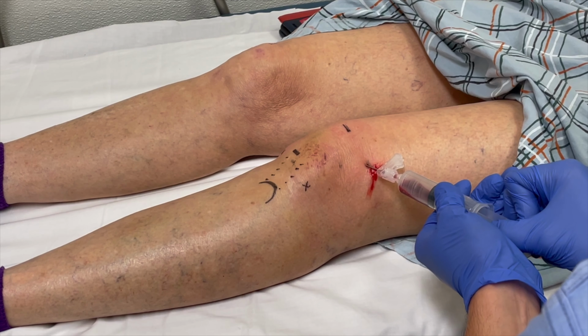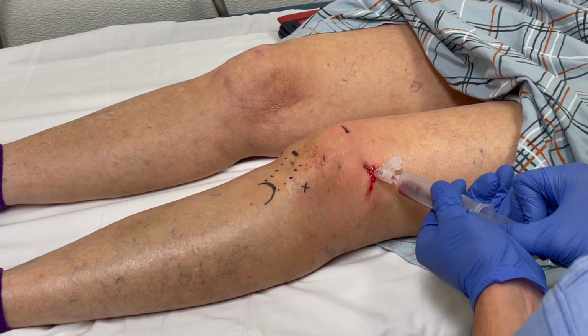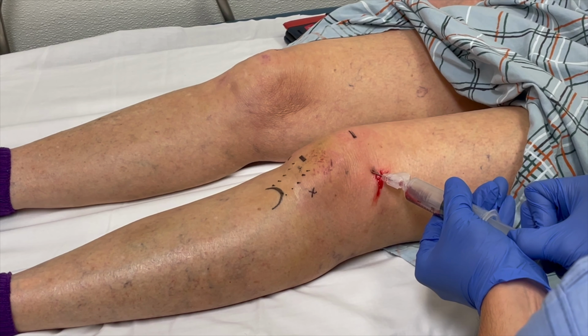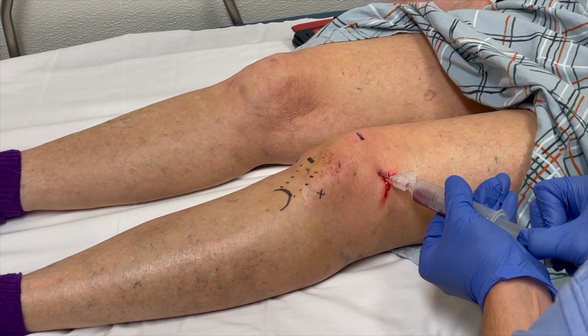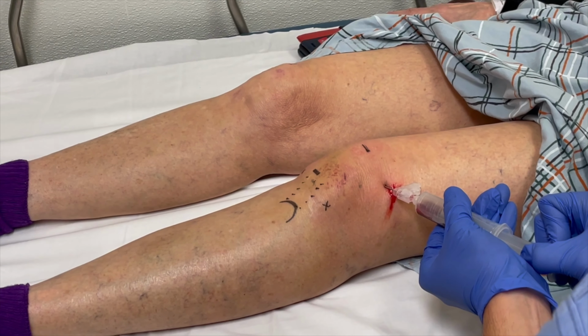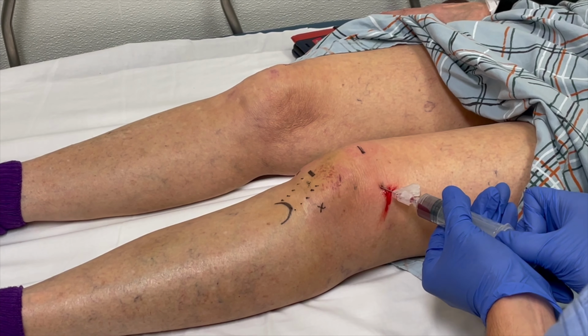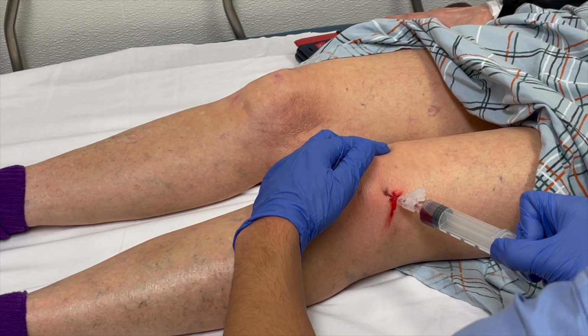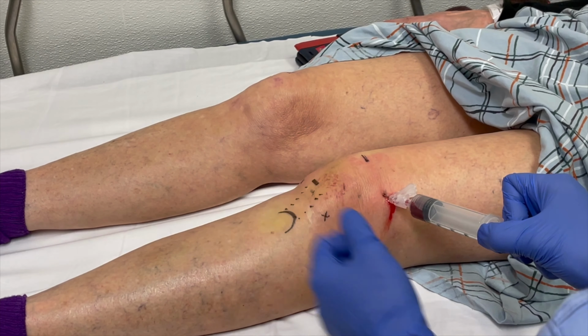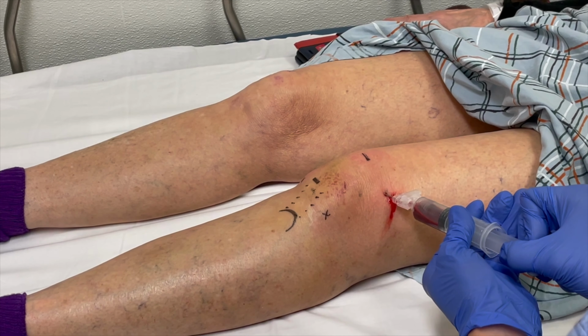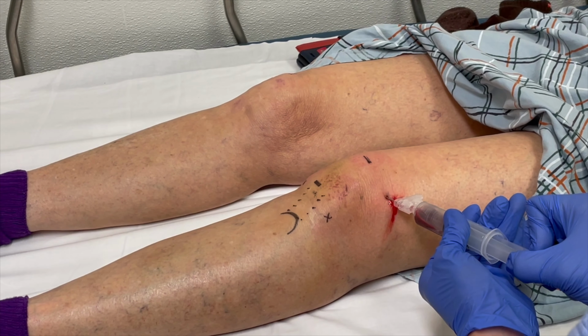When aspirating for infection, there is no need for a lidocaine injection following aspiration, unlike in this case for fracture analgesia. In this case, a 20 cc syringe was used, and about 10 cc's of hematoma from this patient's patellar fracture was aspirated.